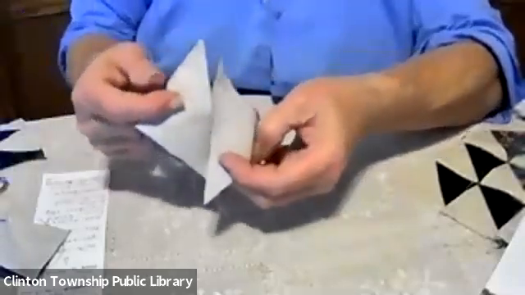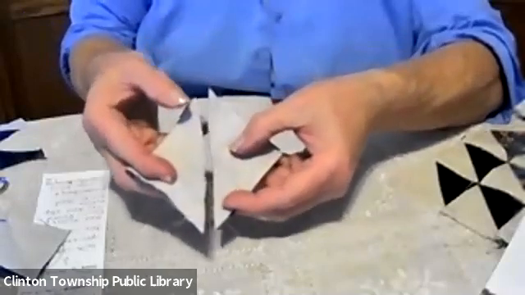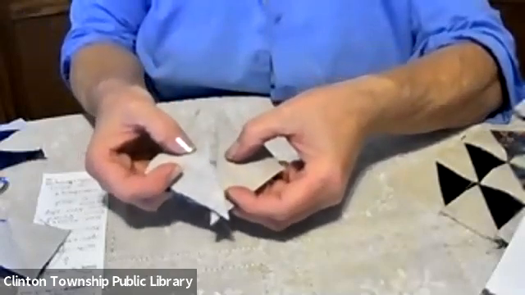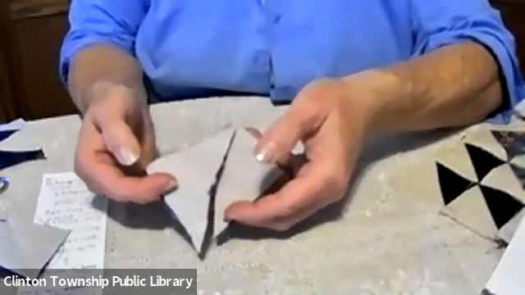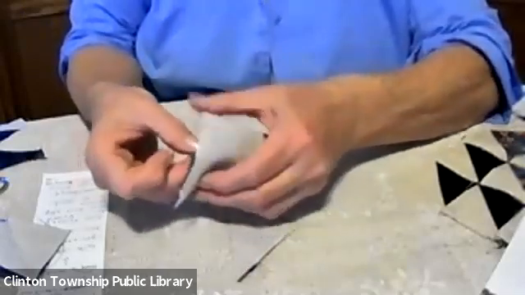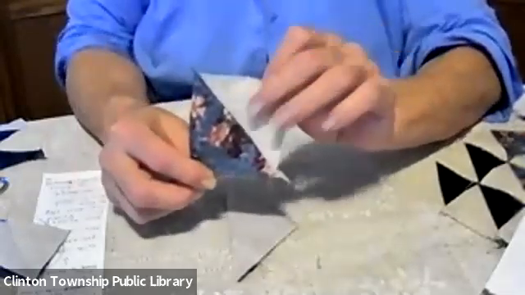So now I've taken my 3-inch square. I've drawn the diagonal from corner to corner. I've stitched 1/4 of an inch from each side of that line. And now I've trimmed the two apart. Now when I open it, I have my half square triangle.